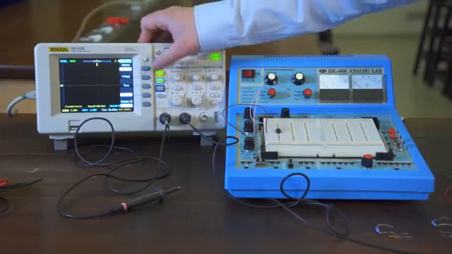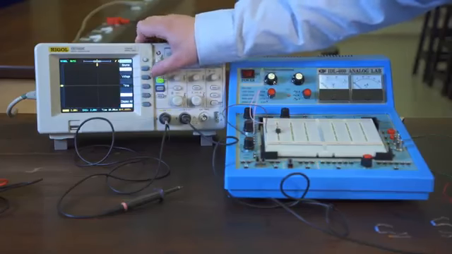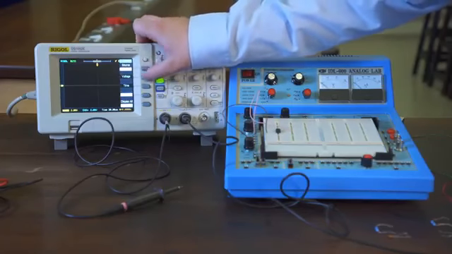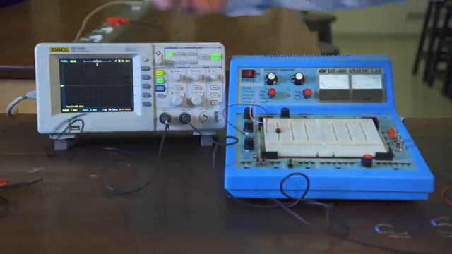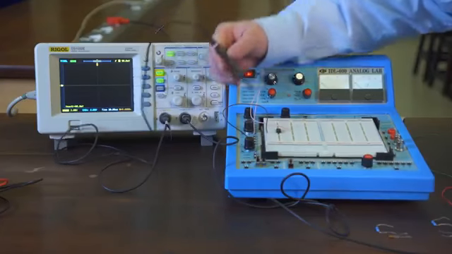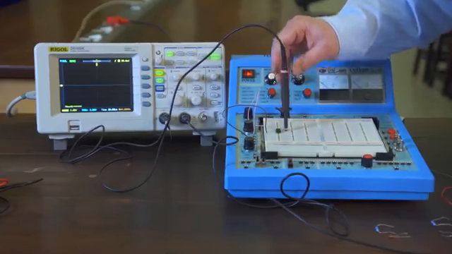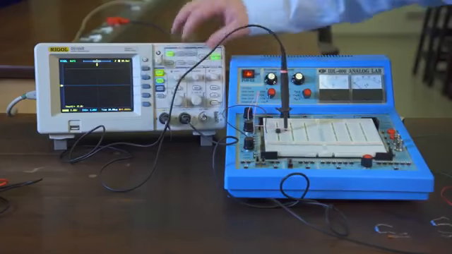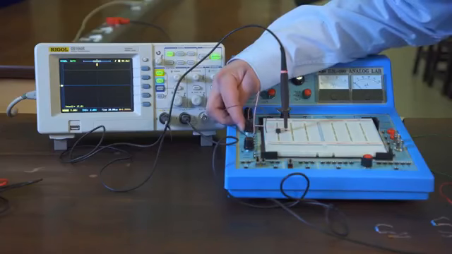Okay, now to adjust that, I just want to use the Vmax for our channel 1. Okay, so we're going to take our probe for channel 1, place it on the variable DC positive here, the pink wire, and I'll adjust it down until we get our 10 volts.